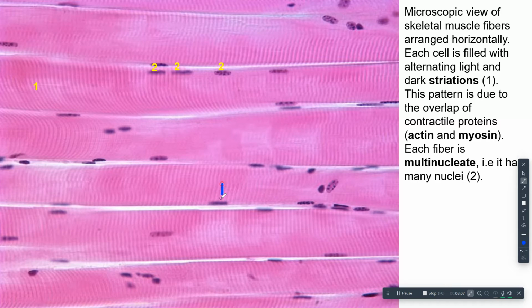I do see lots of nuclei, right? Every one of these fibers has a bunch of nuclei. That is why we say they are multinucleate. All right, what else do I see? I can totally see the stripes. Can you see the stripes? So I got these alternating bands of dark pink, light pink, dark pink, light pink, dark pink, light pink, etc.